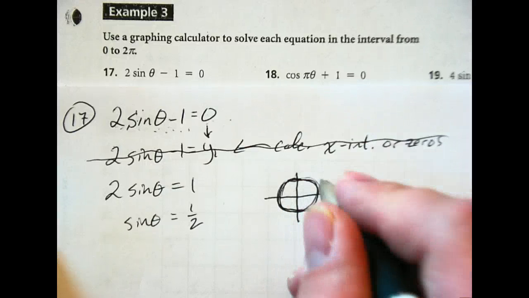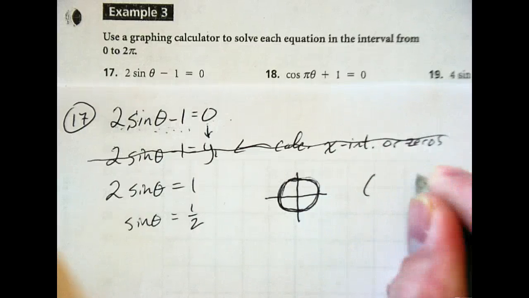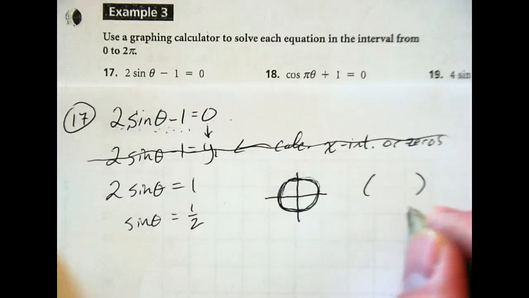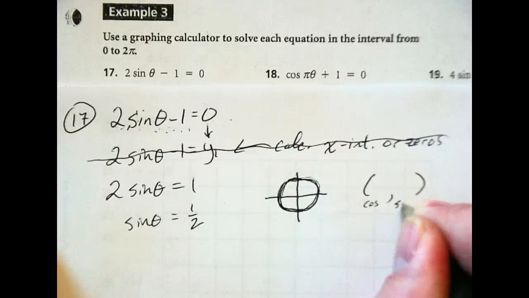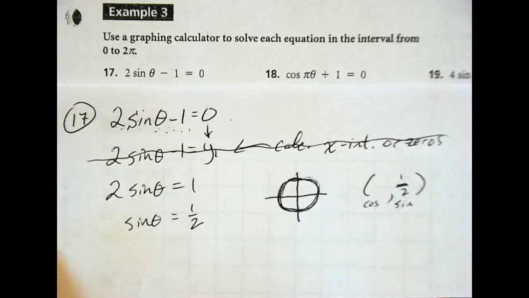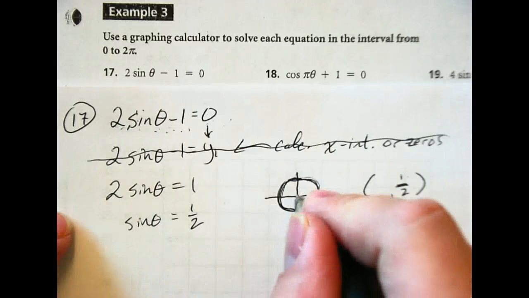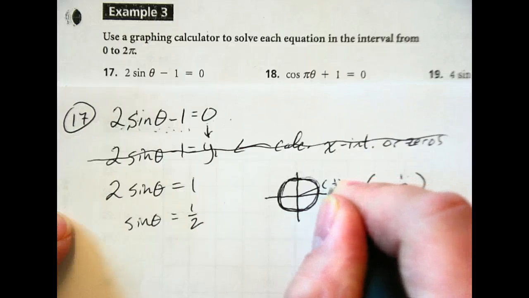It is not at pi. Hold on. Sine is what? X or Y? Y. It is Y. This is cos. This is sine. Where is my coordinate 1/2? It is not at 45. Yes, 30 degrees. Now, if there are those of you who couldn't answer that, you need to memorize your unit circle again. Okay? 1/2.